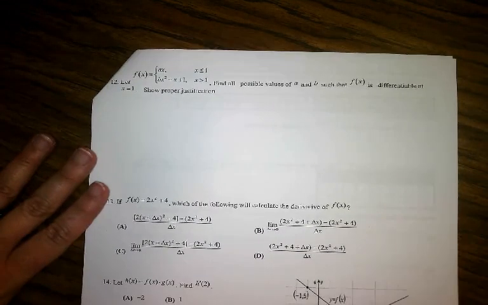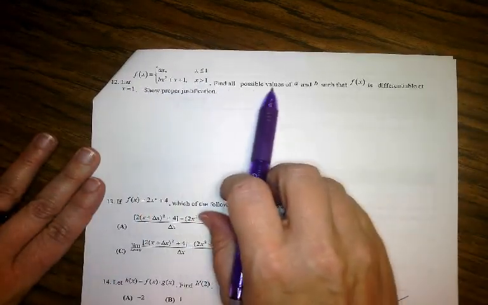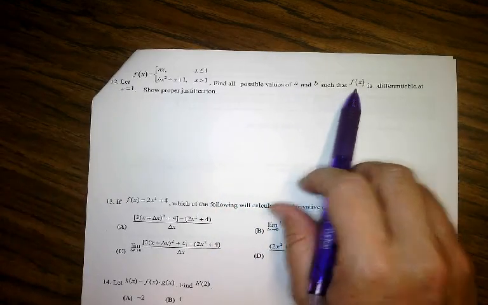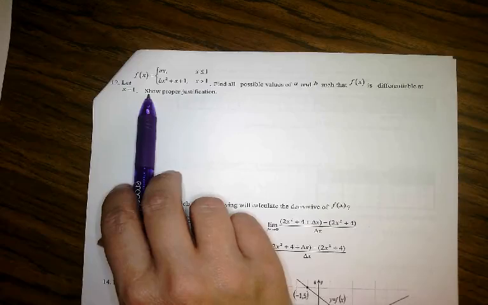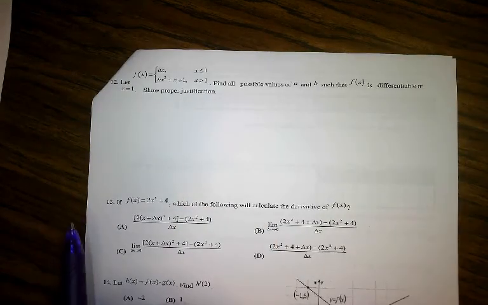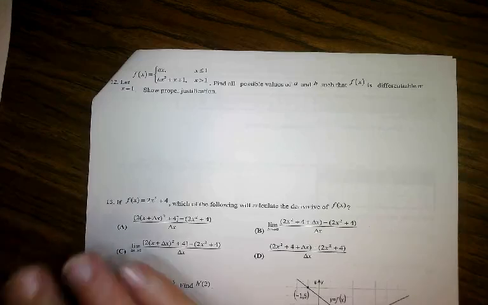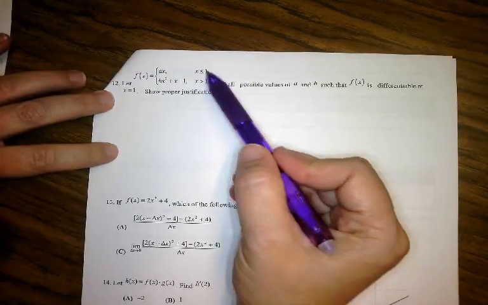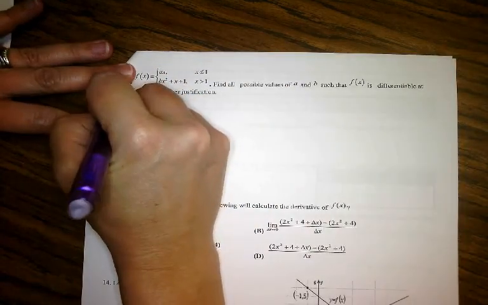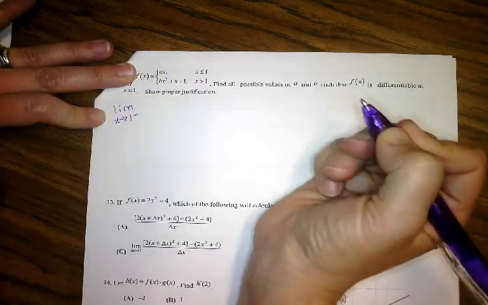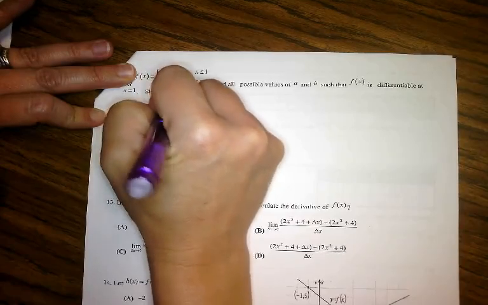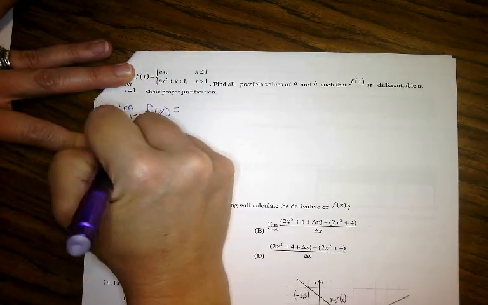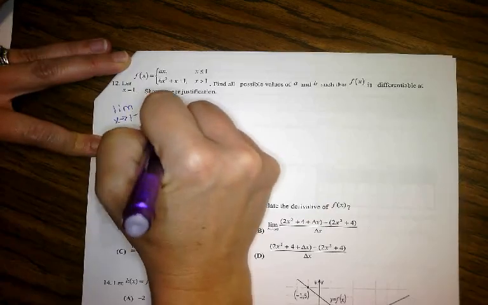Okay, we have a piecewise function here. And it says to find all possible values of a and b such that f of x is differentiable at x equals 1. So remember, for it to be differentiable, it also has to be continuous. So those two things will help us find those missing pieces. So let's start with the continuous piece. We know that if they're continuous at 1, then the limit as x approaches 1 from the left has to equal the limit as x approaches 1 from the right. So I'm going to find those values and set them equal to each other first.